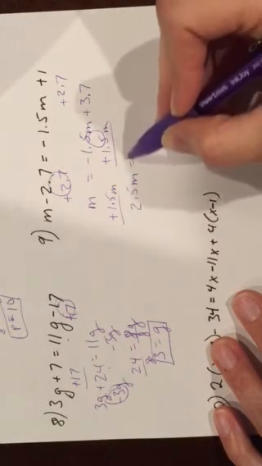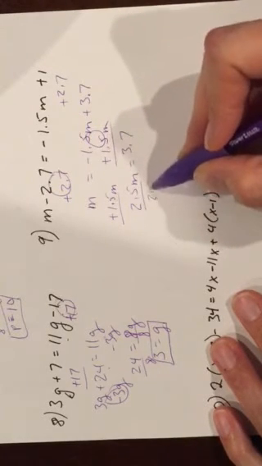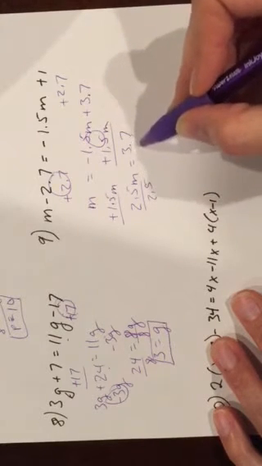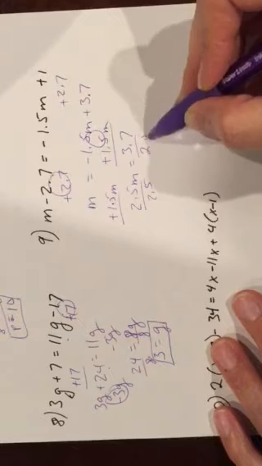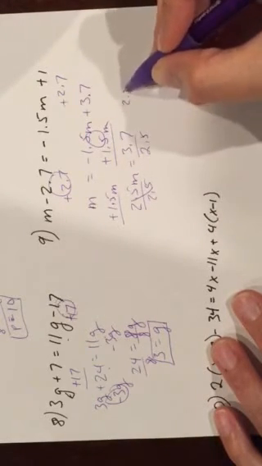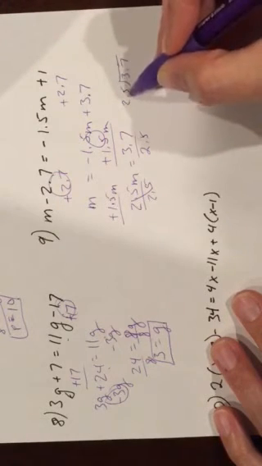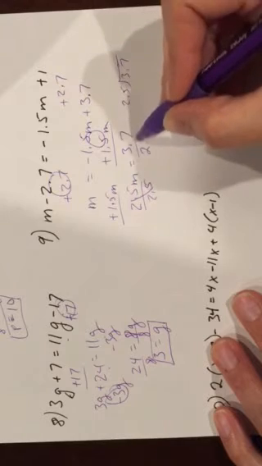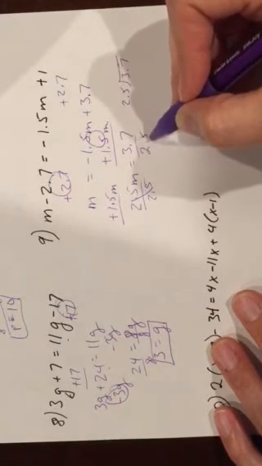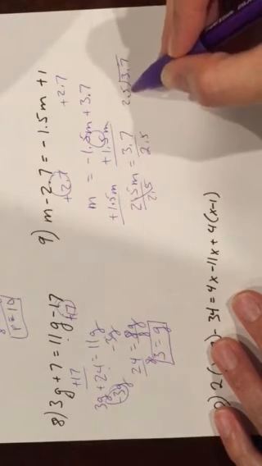2.5m is equal to 3.7. And then we're going to divide both sides by 2.5 to make our coefficient 1. That cancels to 1. And then 2.5 goes into 3.7. Let's find out how many times. We could leave this as a fraction, but we have to at least get the decimal out of the denominator and numerator.